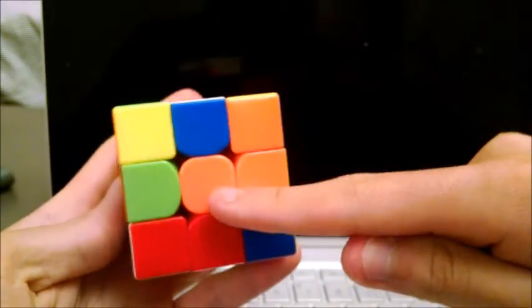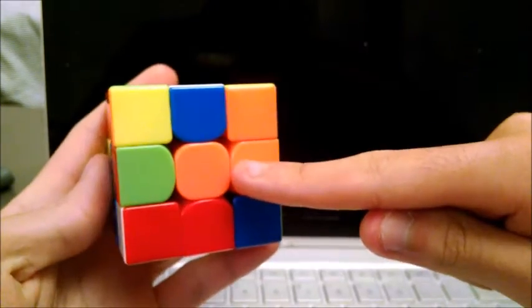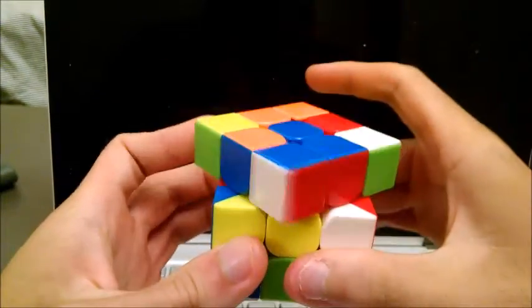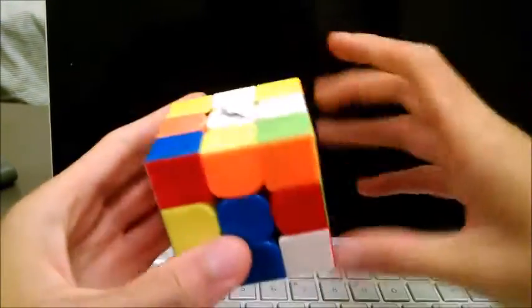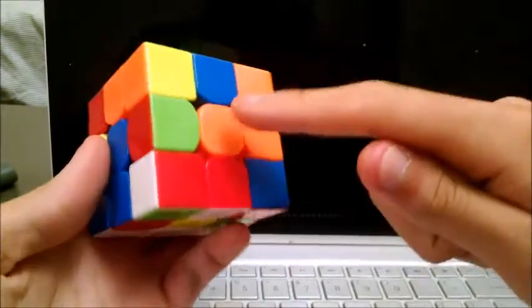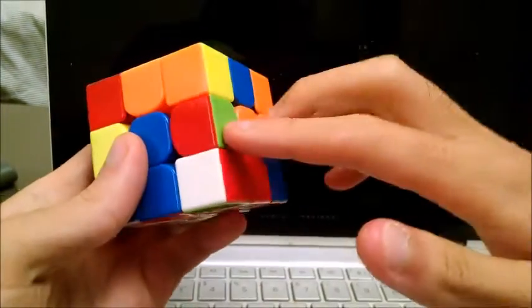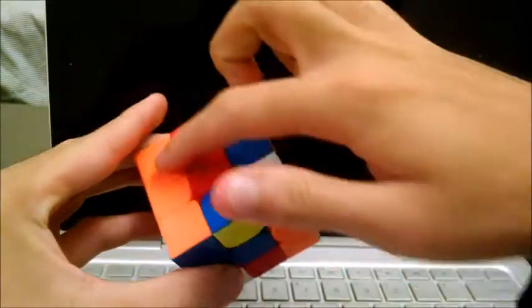And the approach you want to take to doing this is, first you want to pair up the center with one of the edges, and then you want to use wide R and U moves to pair up the last edge with this 2x1 pair to make a 3x1 line, and then you want to do a U wide 2 to pair it to make the block.